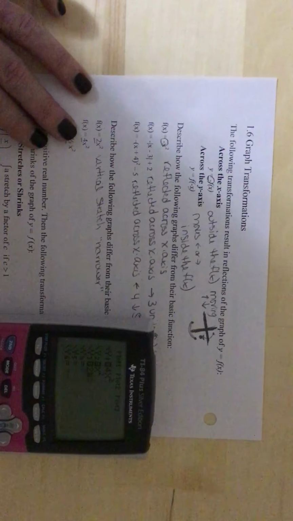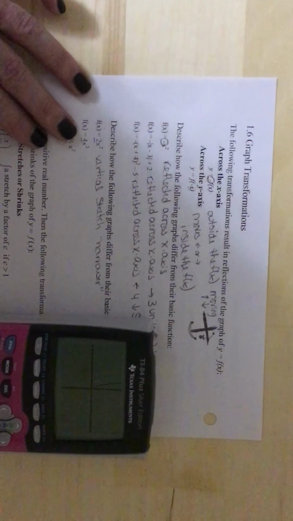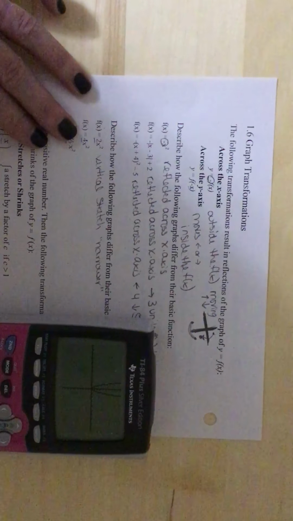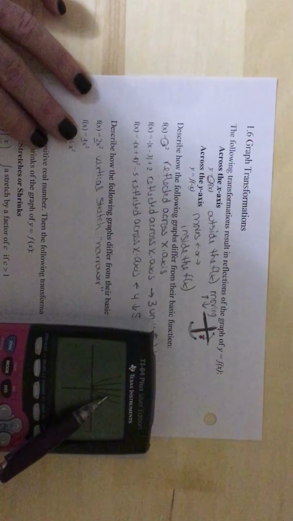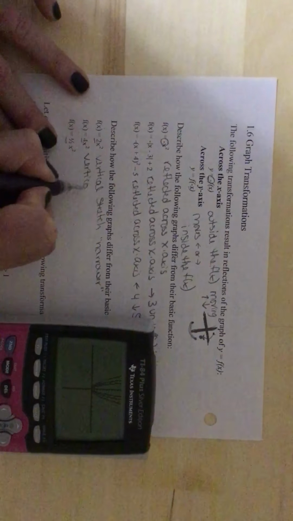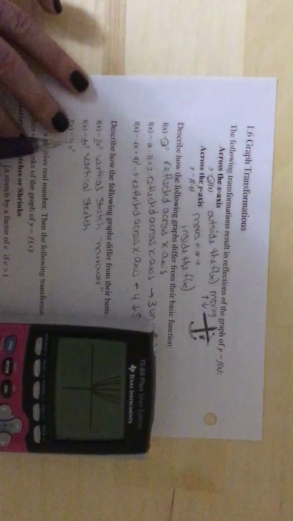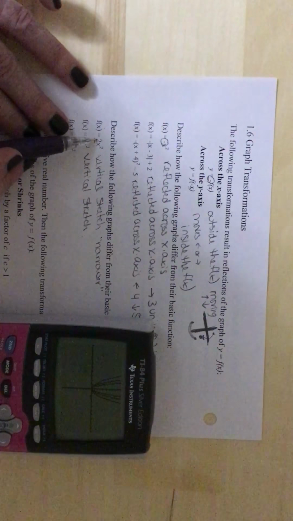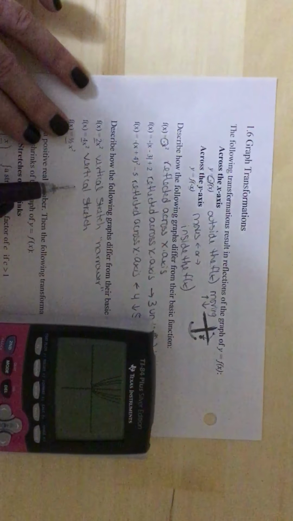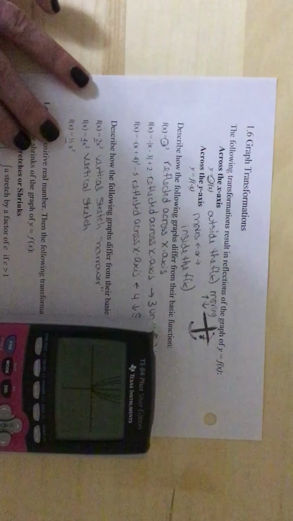I'm going to put my 2x squared down here so we can see them all on there. And I'm going to guess that the 4x squared is going to be even more narrow than the other. The first is my 4, then my parent, and then my 2. And so it is still a vertical stretch by a factor of 4. This is by a factor of 4, that is by a factor of 2. And this one is even more narrow than the 2x squared.